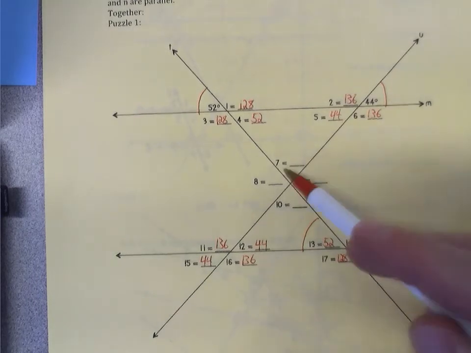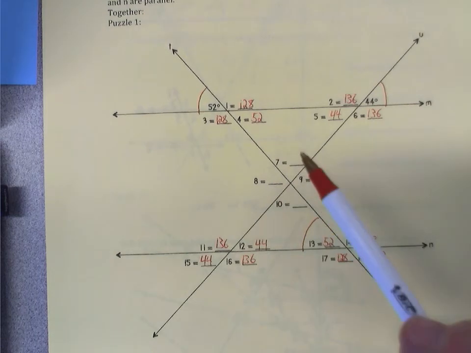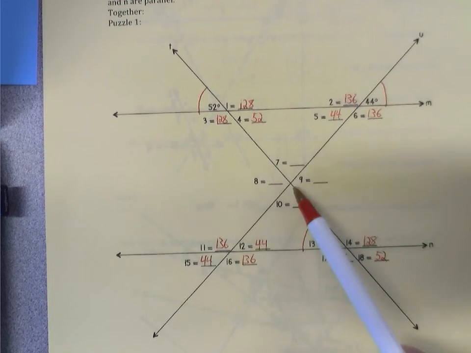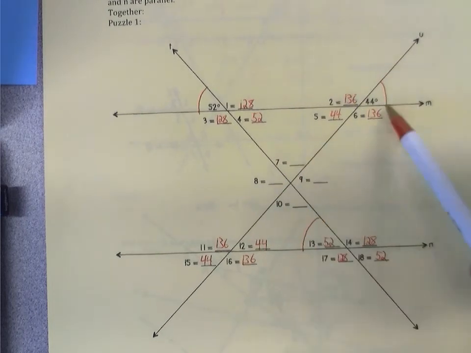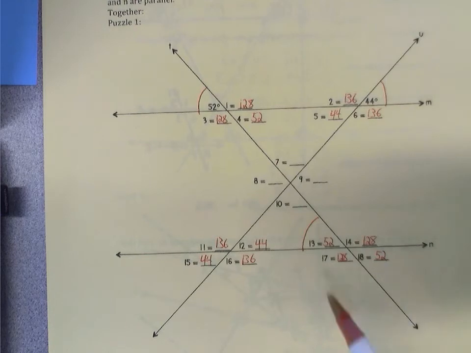Now, let's talk about the stuff in the middle here. This is where you have to get a little more creative. Well, the stuff in the middle, these angles are going to be completely different than any of the angles we have up here or down here. But notice we have triangles, okay? This triangle has measurements 44 and 52. What's the third? Well, all three of these numbers must add up to 180 degrees.